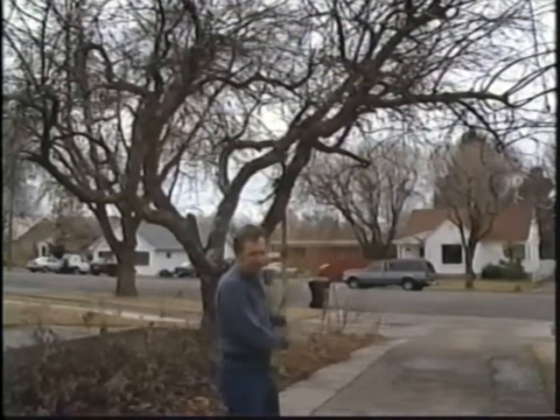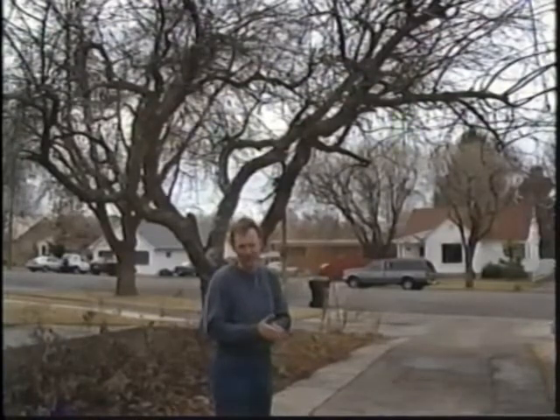What else is wrong with it? It has a lot of fruit, and that fruit in the fall falls on my car and on the driveway and gets tracked in the house, so it's not fun. So what are we going to do about this tree? Let me count the ways.